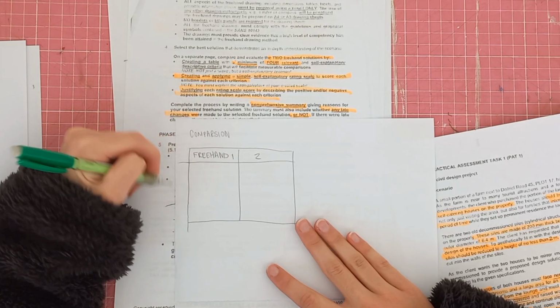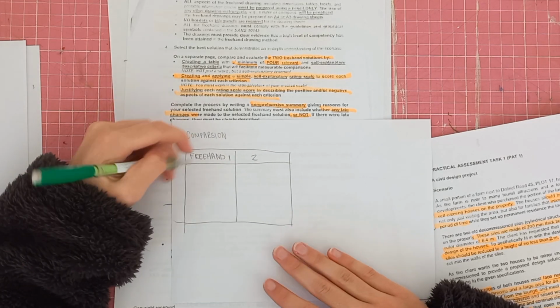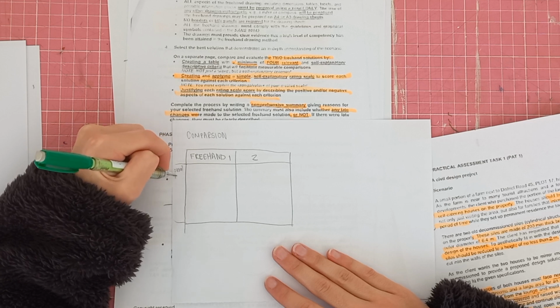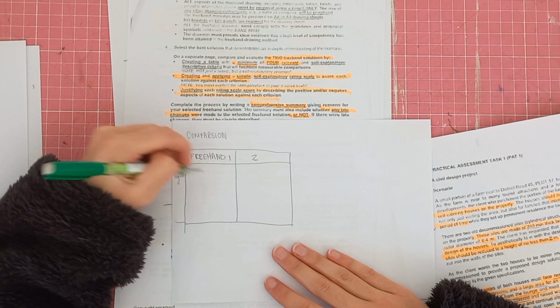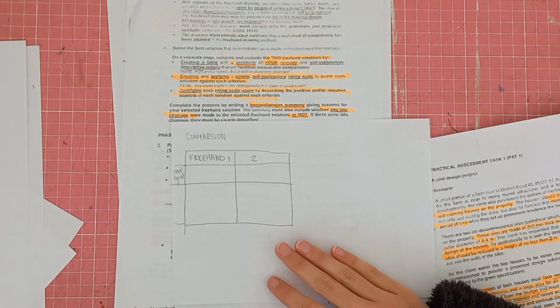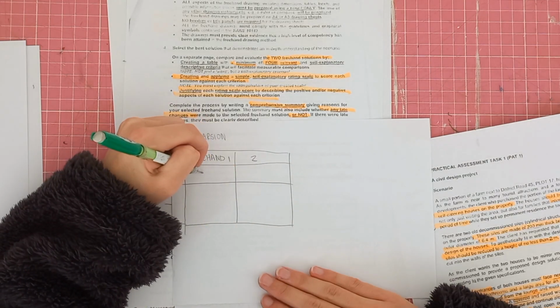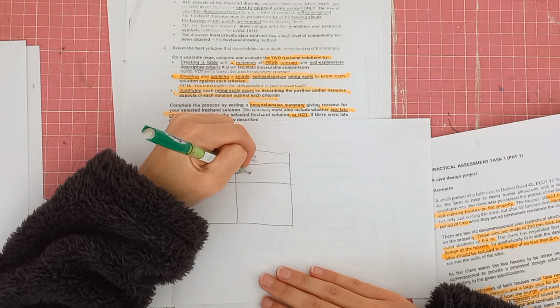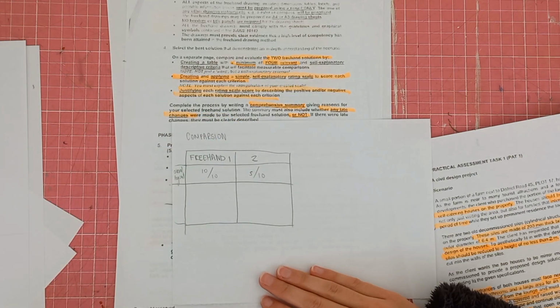I should have left a bit more space, but say you had overall layout, then you rate the layout. If you think you came up with the best layout ever, you might give this one a score 10 out of 10. Maybe this one gets a 5 out of 10. You didn't think it was practical enough.